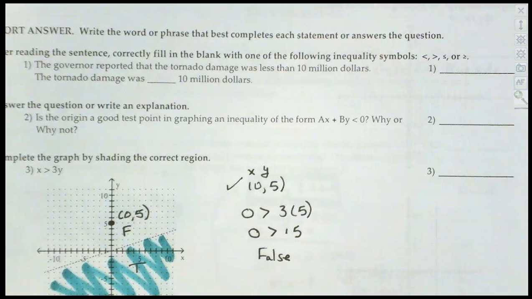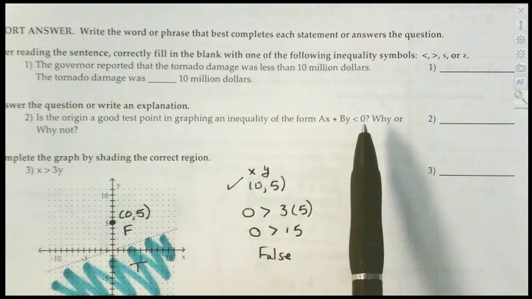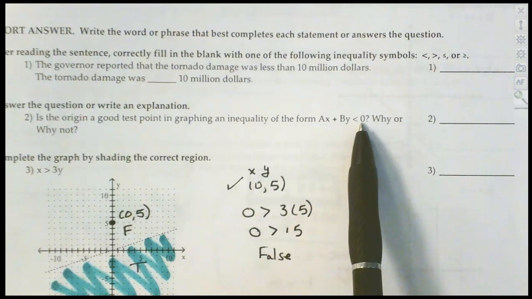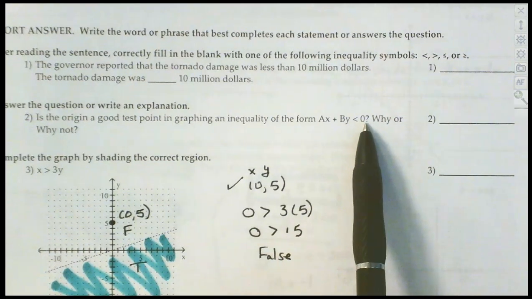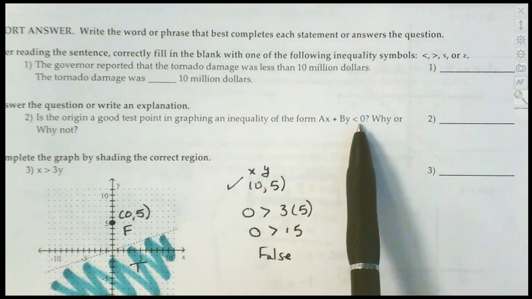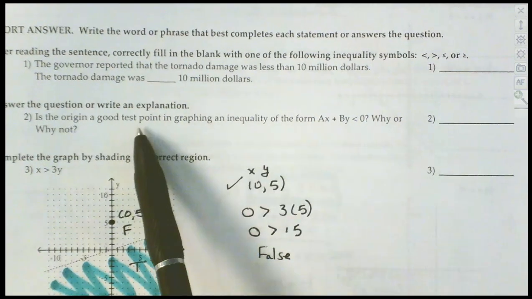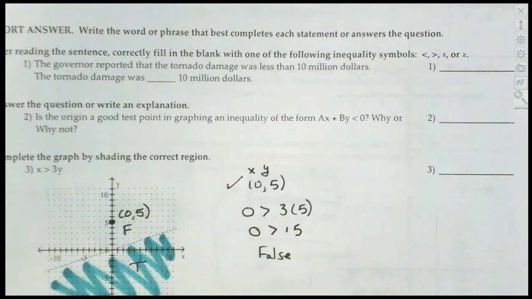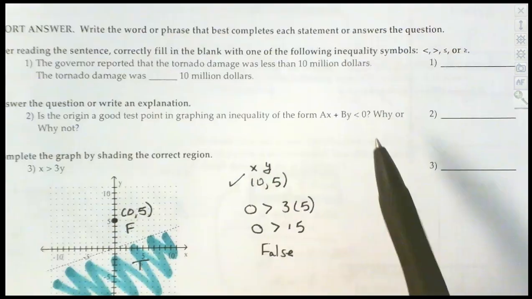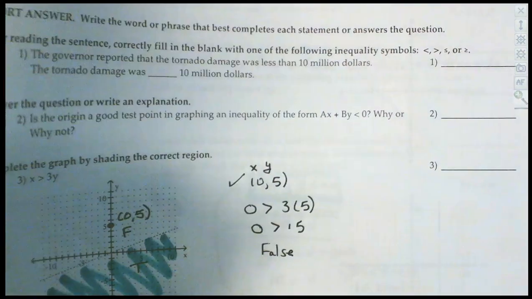Well, let's think about what we've got here. Can we plug (0, 0) in? What do we have on the end here? We have this 0. That means this line is going to go through the origin. So I wouldn't want to check (0, 0), because (0, 0) would be on that line, because it goes through the origin. We wouldn't want to pick (0, 0), because that's going to be on our dotted line.